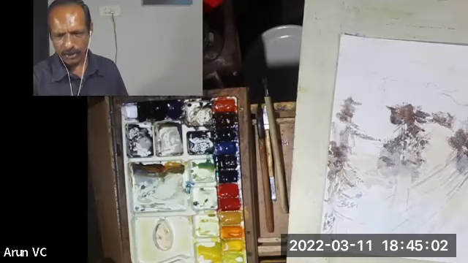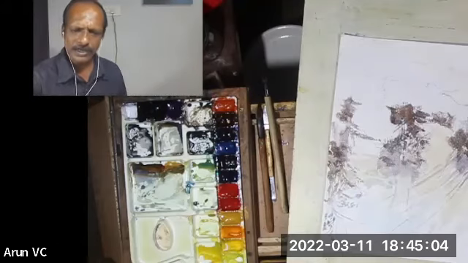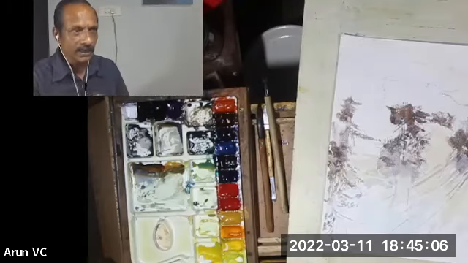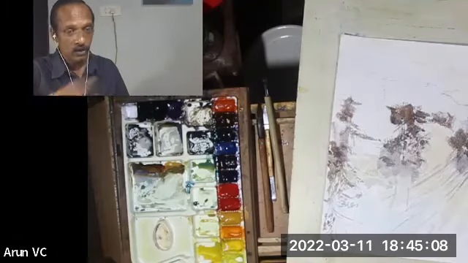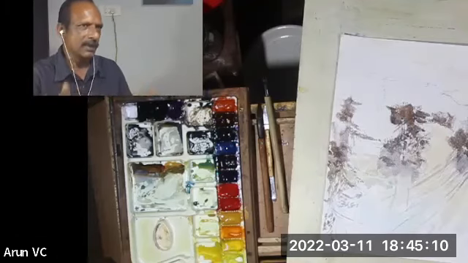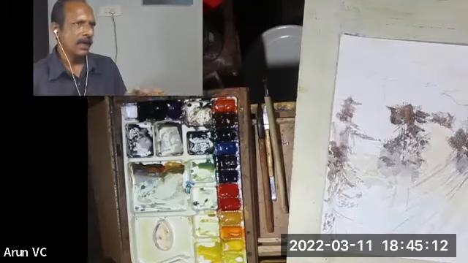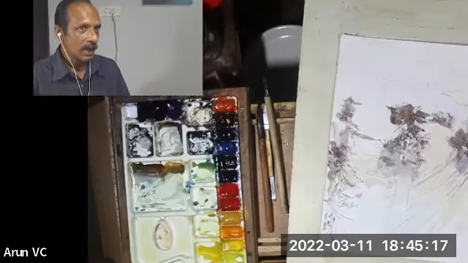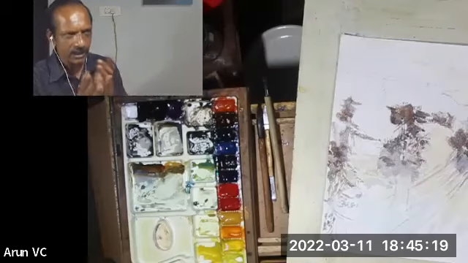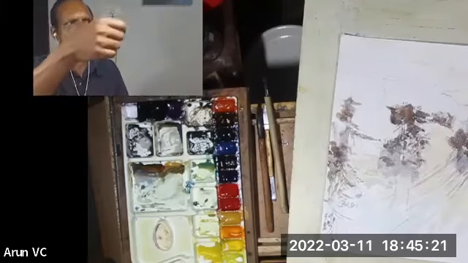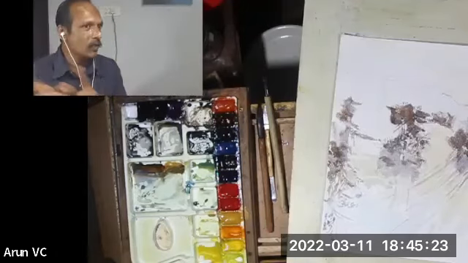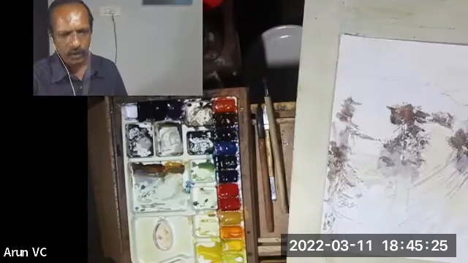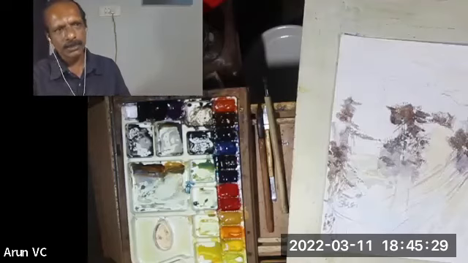So first you apply the blue sky, then you give an undertone of that basic color. Here in that bamboo, we have given that rose sienna undertone. And then when it is dry to some extent, we will start drawing the details. Then it won't blend. So first the rose sienna undertone and that blue will actually blend, and I want that to blend.